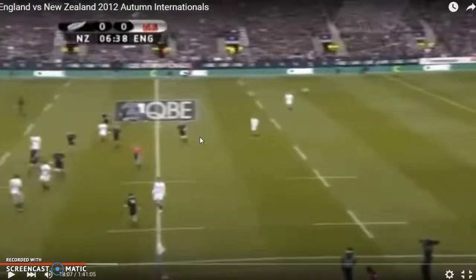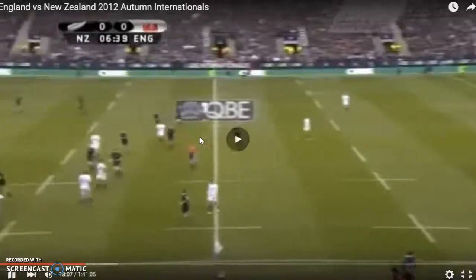In this case, Corey Jane, the number 15 for New Zealand, has put it out on the full. If he was inside his 22-metre line, and the ball went out without bouncing inside of play, then he would get the line out from where it went out. As he was outside of the 22-metre line, and the ball has gone straight out, then it is a line out from where he kicked it.